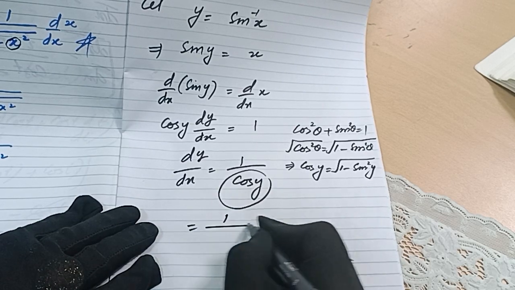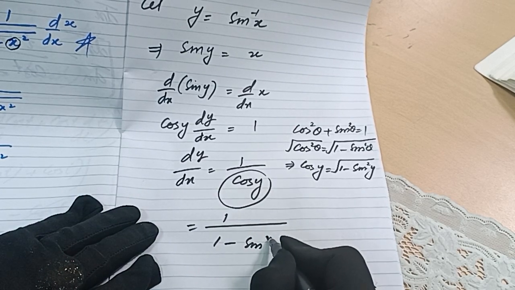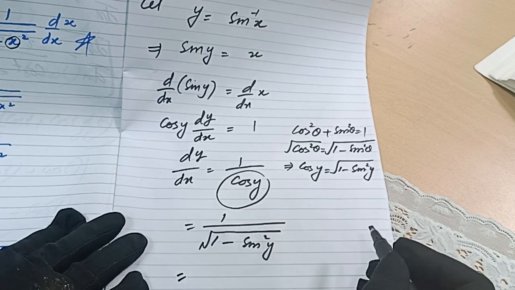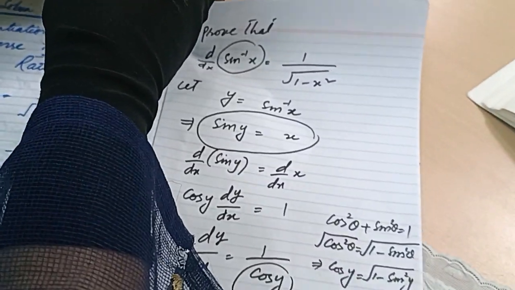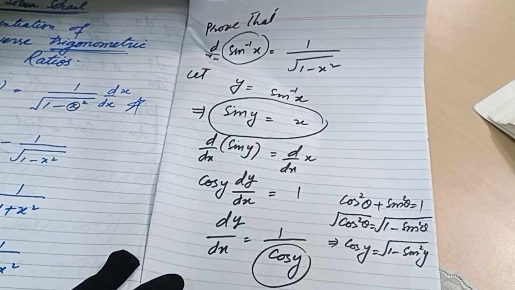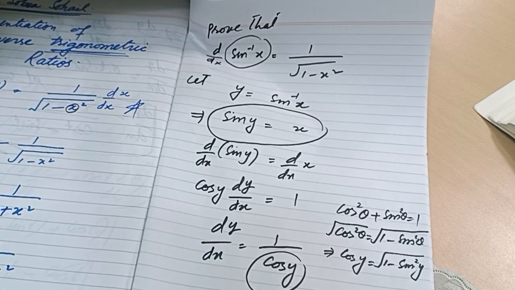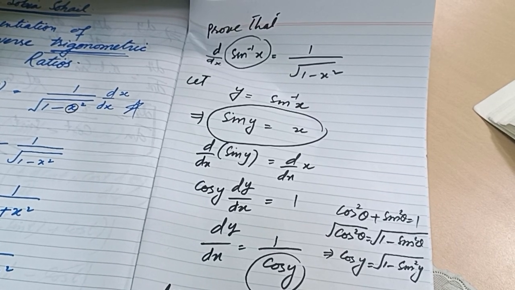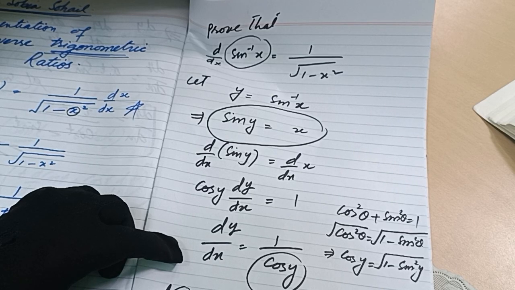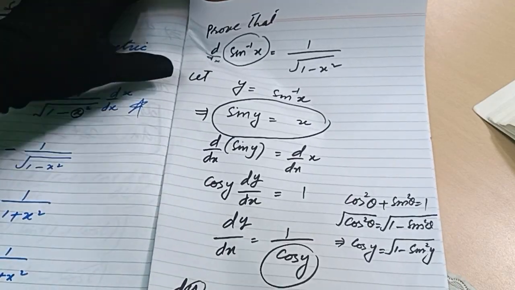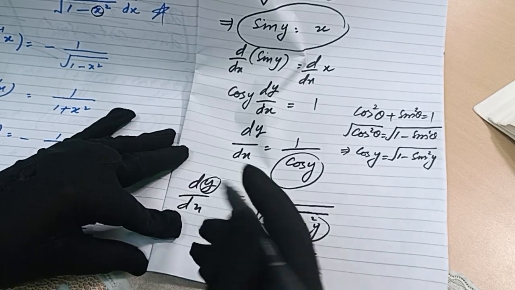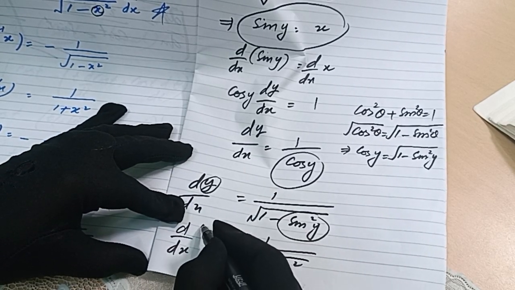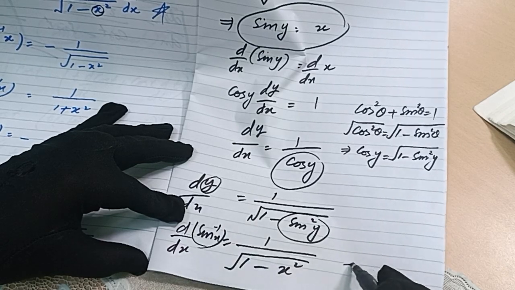So dy by dx is 1 over the square root of 1 minus sine square y. Can I replace the value of sine y from here? Yes. When we replace the value, sine y is x, so it becomes the square root of 1 minus x square. And y was sine inverse of x, exactly. So it is done.